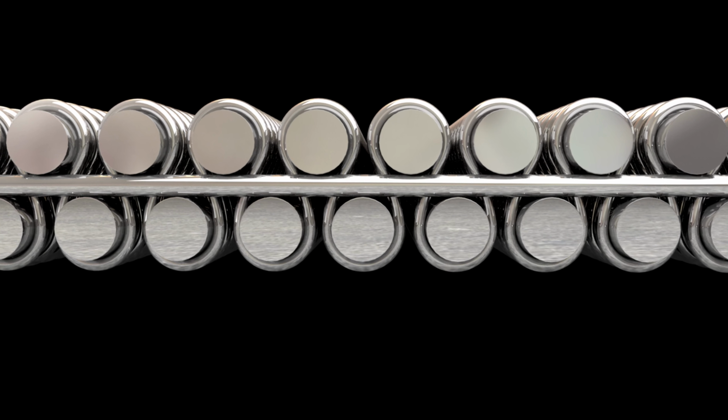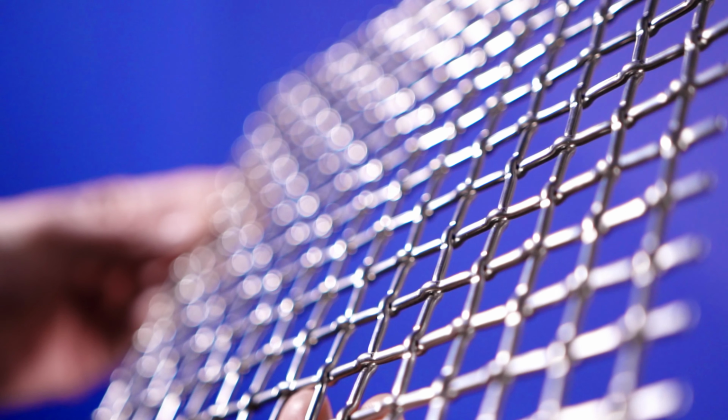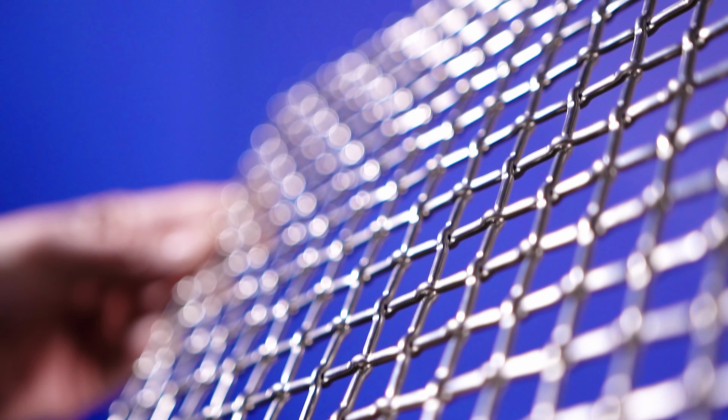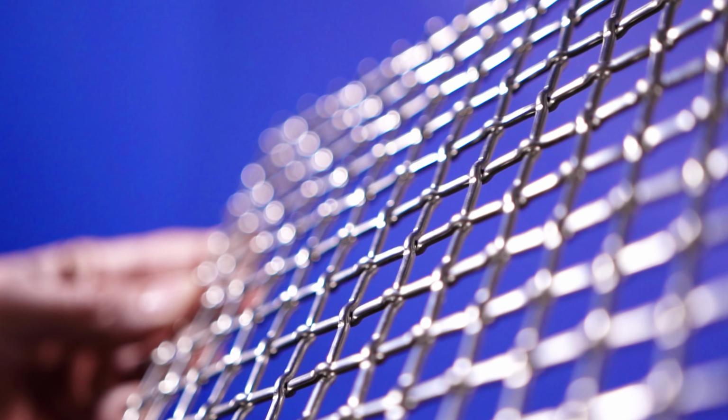So mini mesh is generally more expensive than square mesh. There's more engineering, more material, more time, and really just a more complicated weave pattern. In a lot of cases, the material used to weave the mesh is a big cost driver. At WS Tyler, we weave all of our woven wire mesh using 300 series stainless steel wire. It's the most durable and cost-efficient way. And 304 stainless steel is the most commonly used alloy.